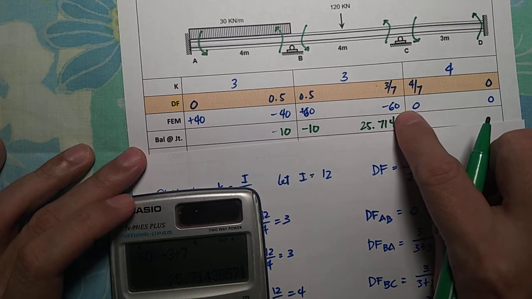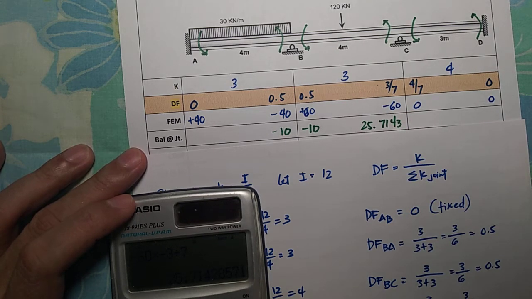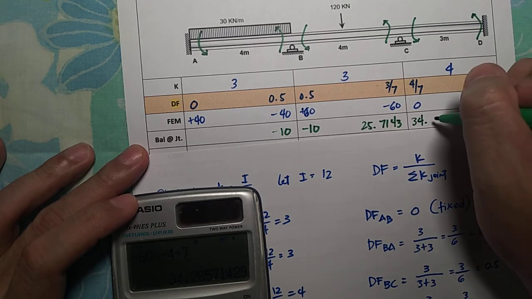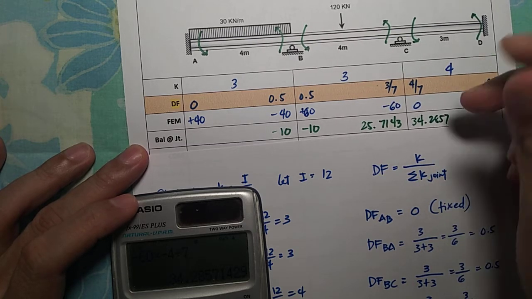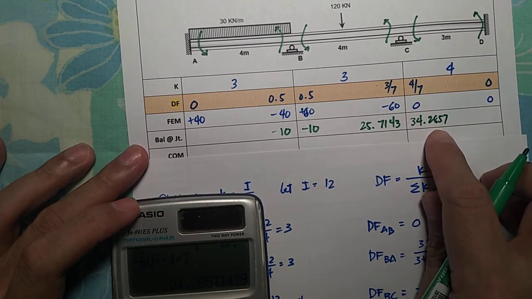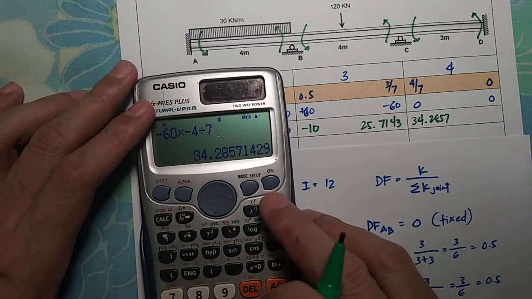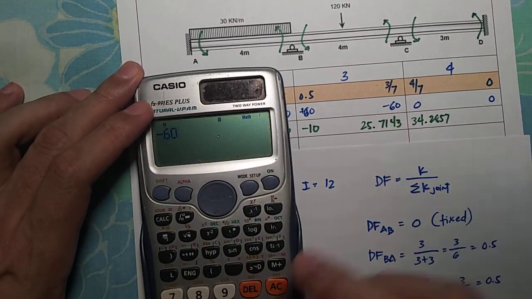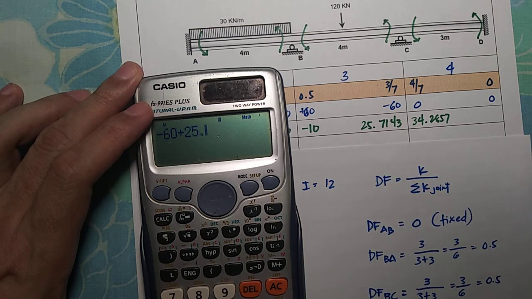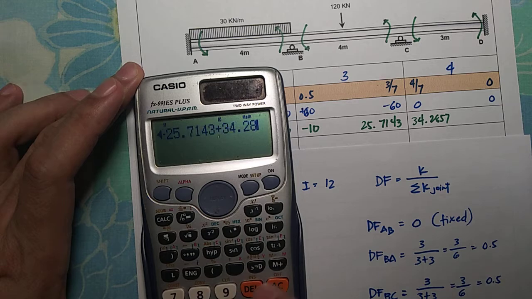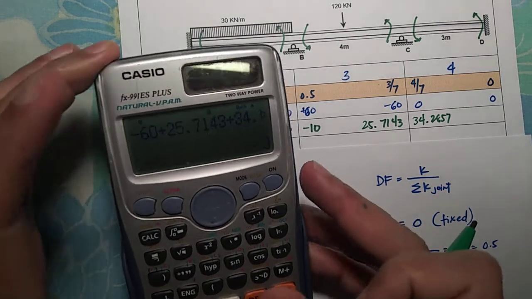The unbalanced moment is negative 60 times the negative of 4 over 7. That is 34.2857. Okay, 28.57. Again, when I add up all the summation of moment here, let's see, negative 60 plus 0 plus 25.7143 plus 34.2857, the summation should be 0.